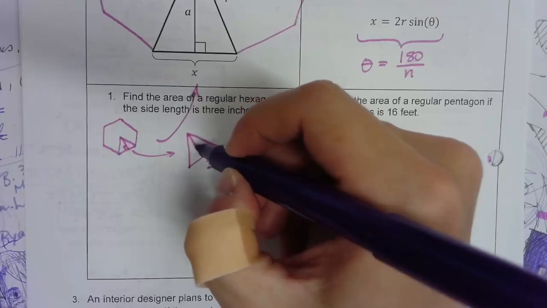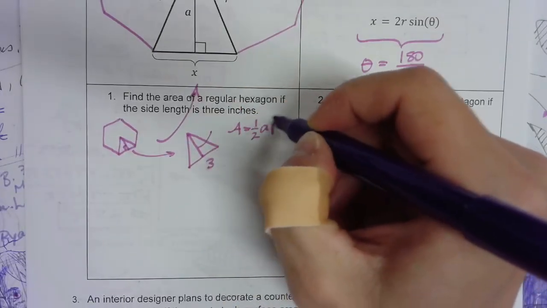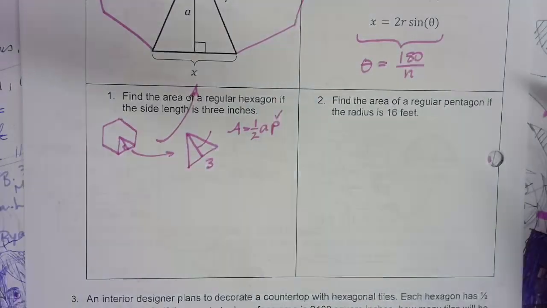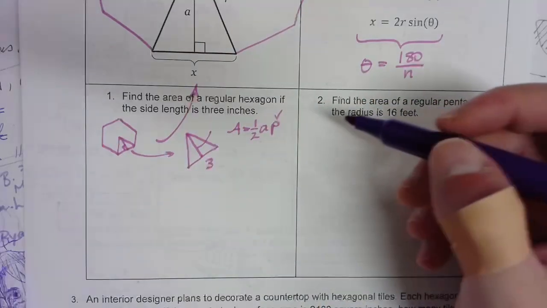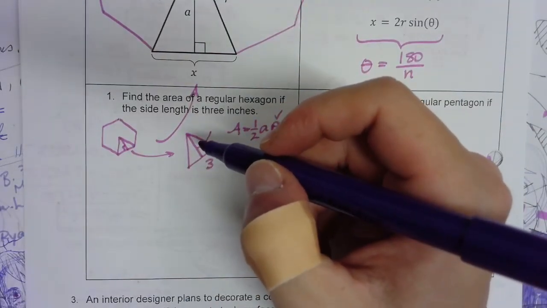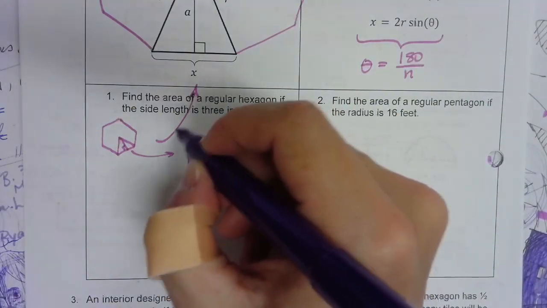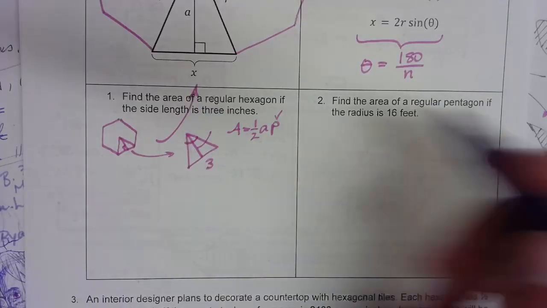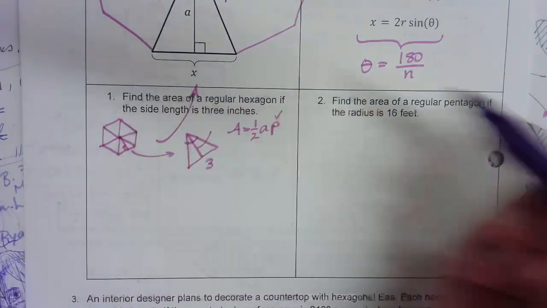And I want to know the apothem because if I want to find the area, that's 1/2 AP. So if I know the outside, then I could find the perimeter. But to get the apothem here, I'm going to have to use some tricks. And what would be a helpful trick is if I knew what this angle is here in the middle, this top angle. So to do that, imagine drawing all 6 triangles in the hexagon.